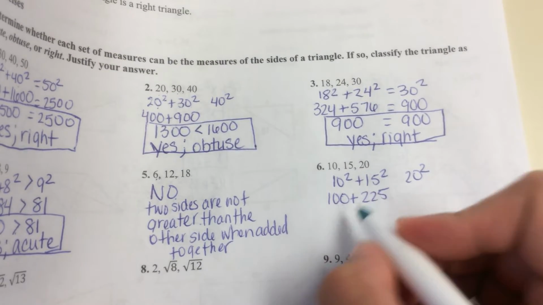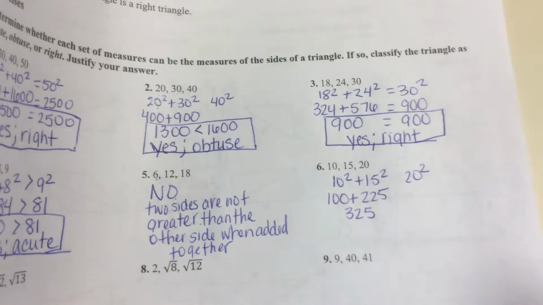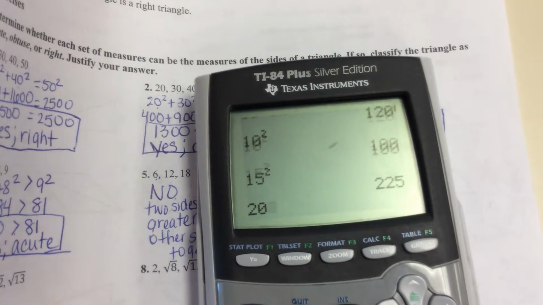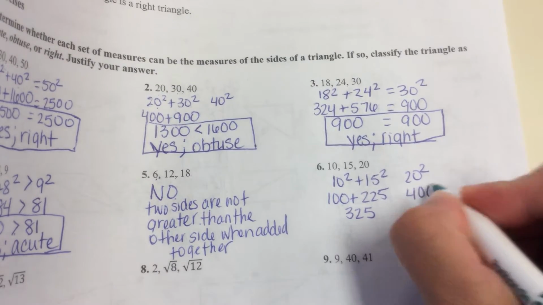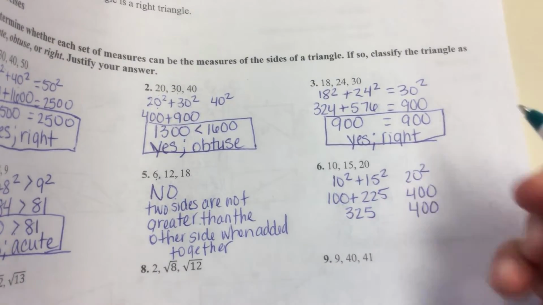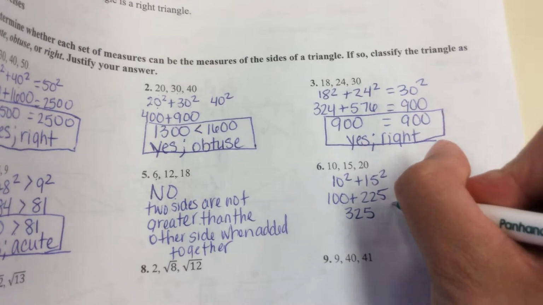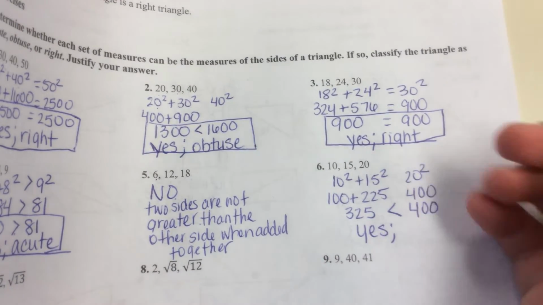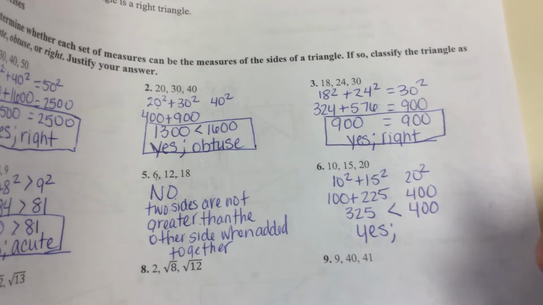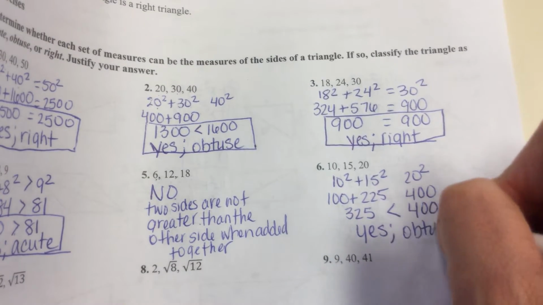When you add those two together, that gives you 325. 20 squared gives me 400. So in this case, 325 is less than 400. So we have an obtuse triangle.